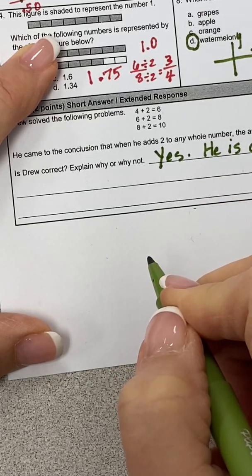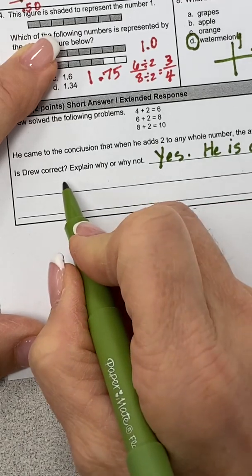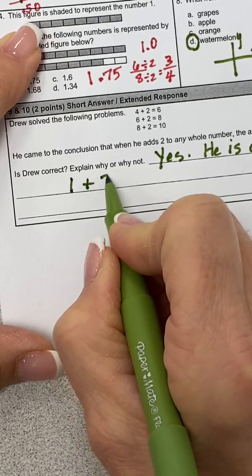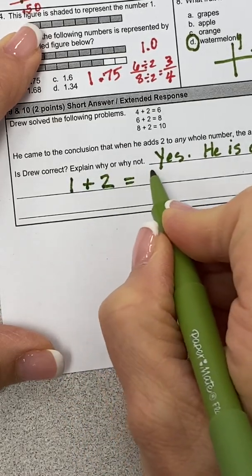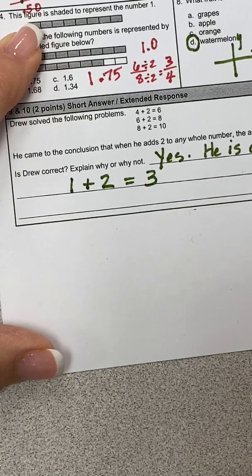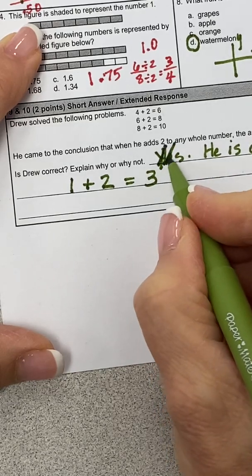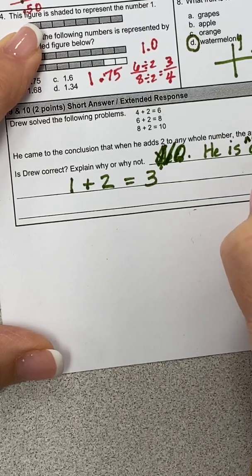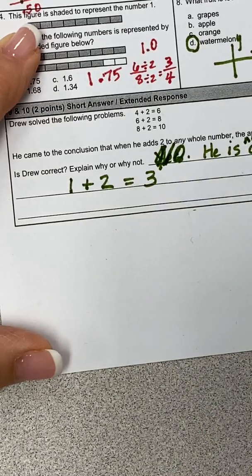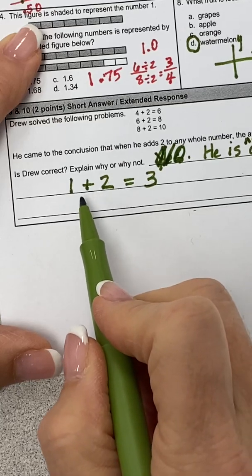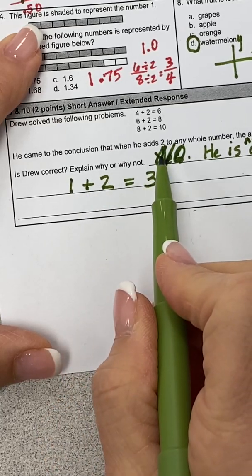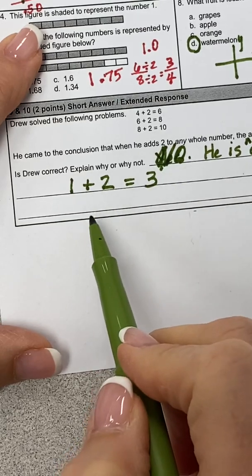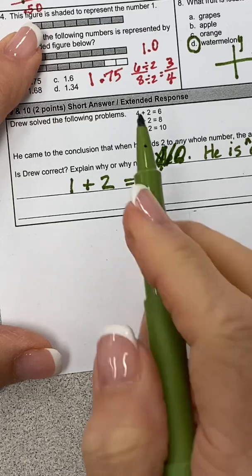Well, let's try this. Hold on, was I a little bit too quick? What would happen if I added 1? What's 1 plus 2? Is that true? Is that even? No, he isn't correct. Nope, he is not correct. Now, notice I was a little bit quick, because if you add an odd number to an even, you're going to get odd. If you add even plus even, you're going to get even. So let's try that again.